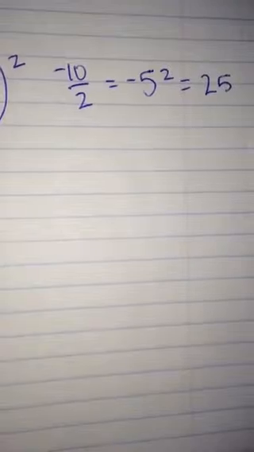So then we have to square it. So then we're going to simplify it. Negative 10 over 2 equals negative 5, and negative 5 squared equals 25. I apologize, my lovely assistant did not include the rest of the writing. It equals 25. So now you're going to plug in the 25 to the c value of the equation.